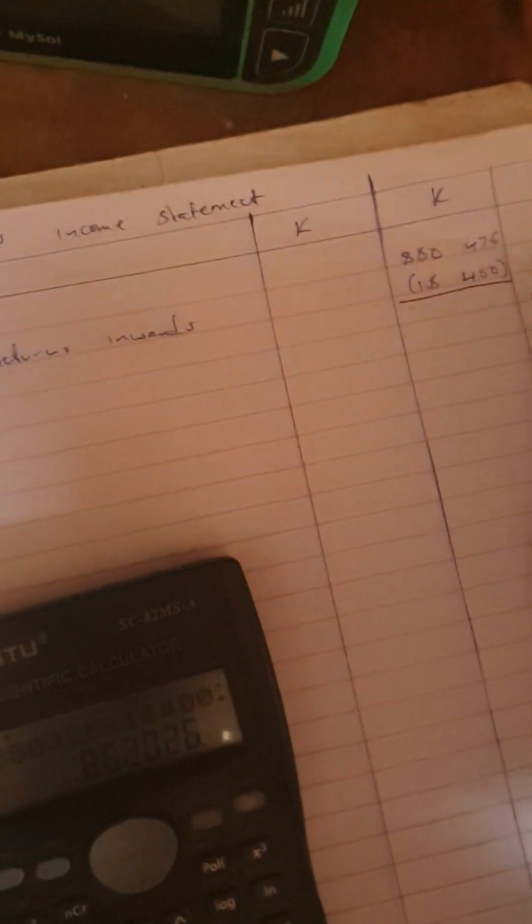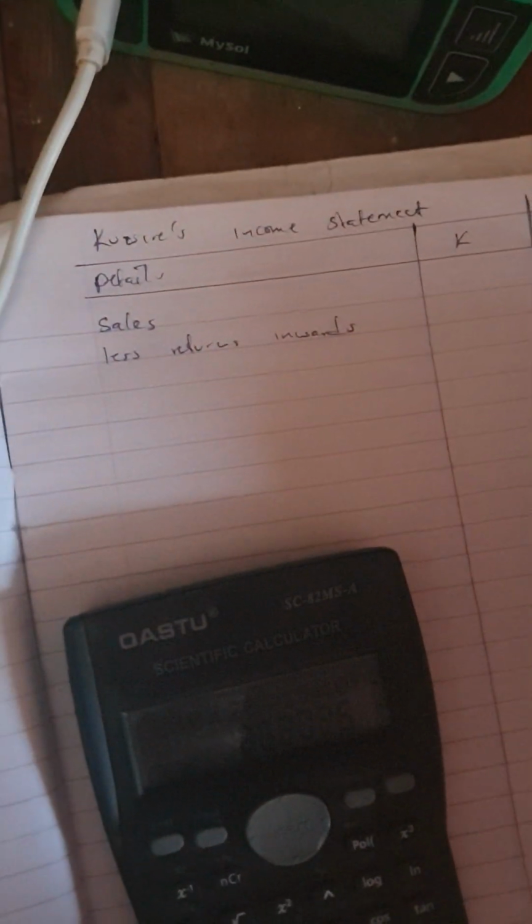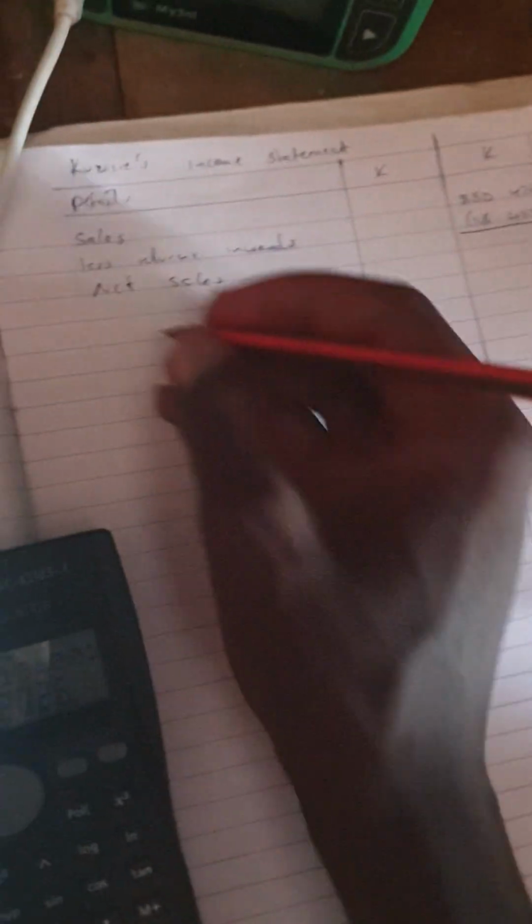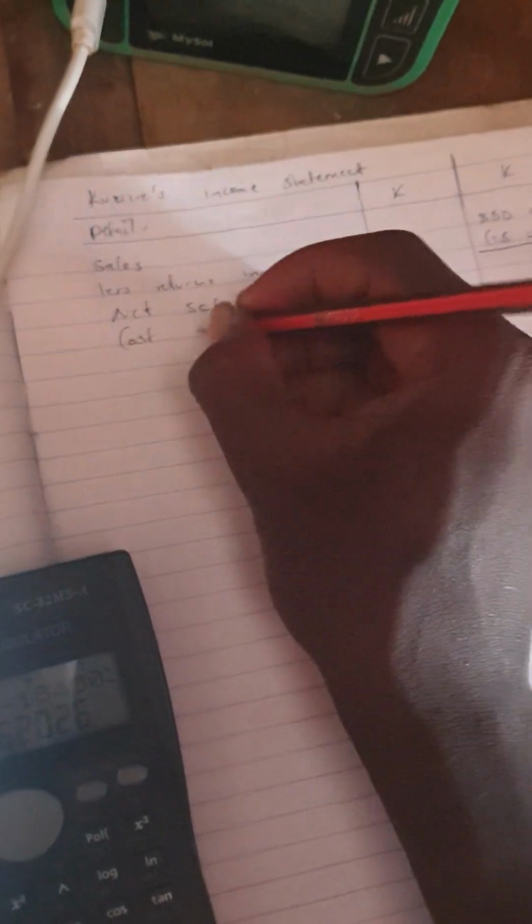After we subtract, we find our net sales: 880,426 minus 18,400 gives 862,026 as our net sales, or what we call turnover.